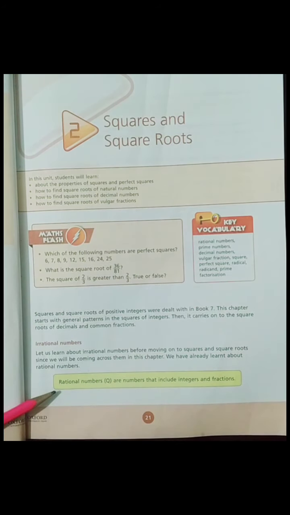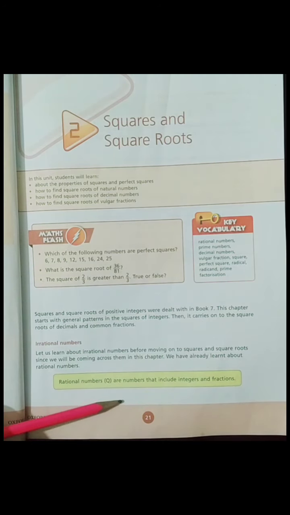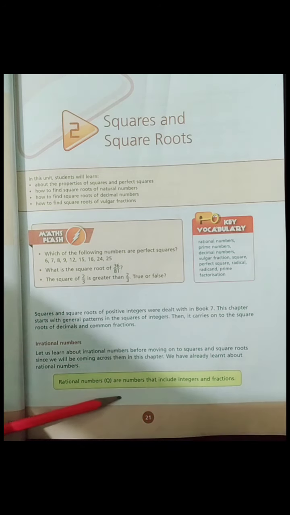So our first topic is rational numbers. Rational numbers Q are numbers that include integers and fractions. It means that the rational numbers are built from the integers.